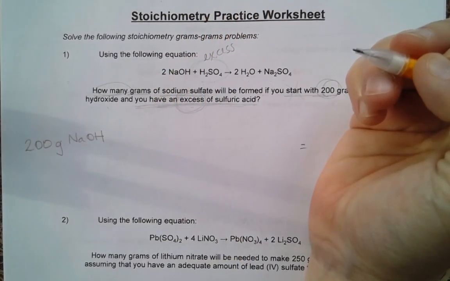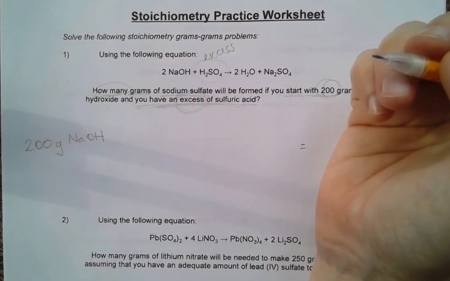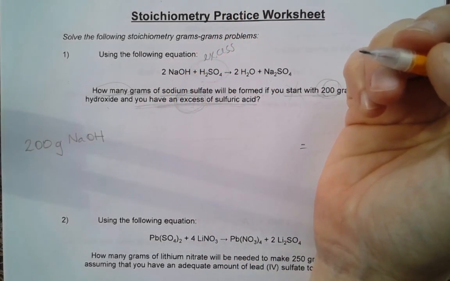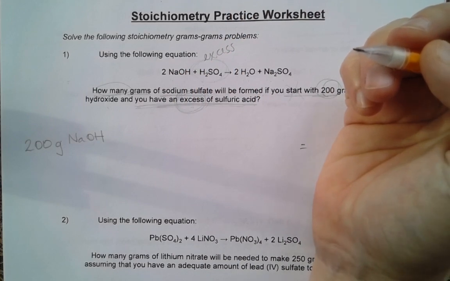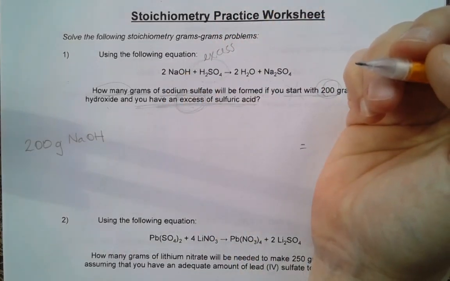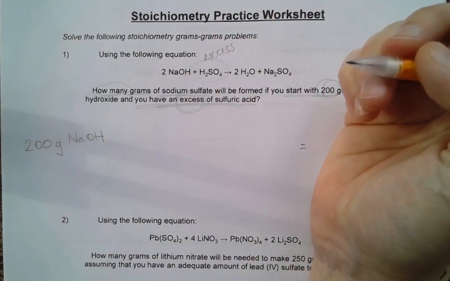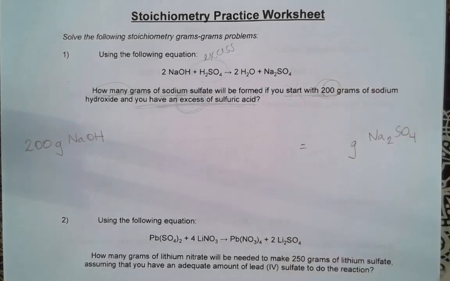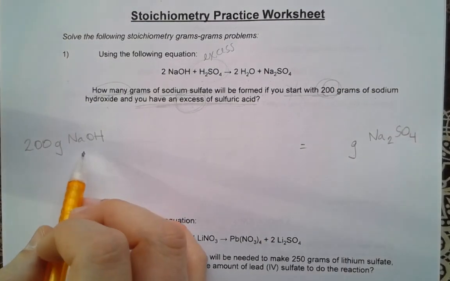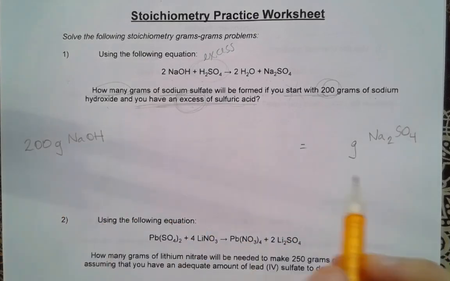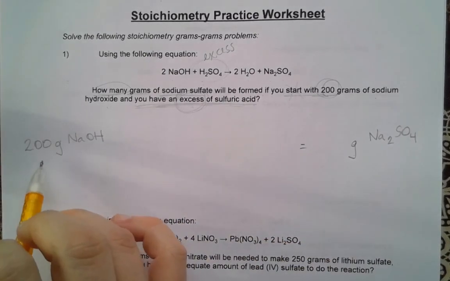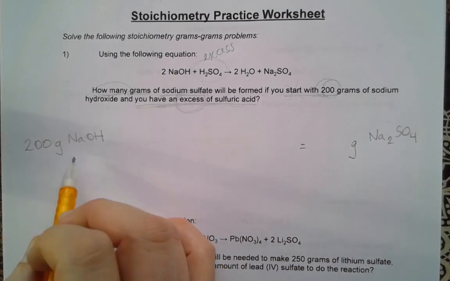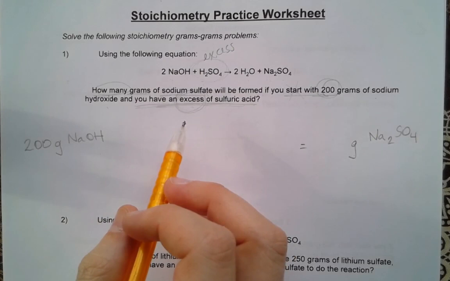What that translates to, don't worry about it. You have too much, you have more than you need, it's not going to run out, you're not going to have any issues with that. Excess kind of means you can ignore that because it's not going to factor into your math. You have too much of it, it won't limit you. The only thing here that will limit you is this limited amount of sodium hydroxide. So that is what will determine this whole math equation. You have an actual amount of sodium hydroxide, and an excess of sulfuric acid.